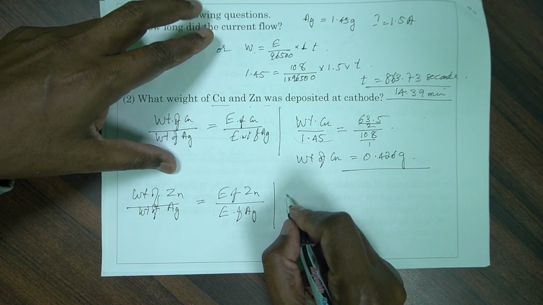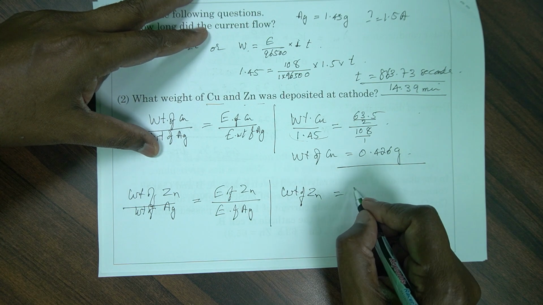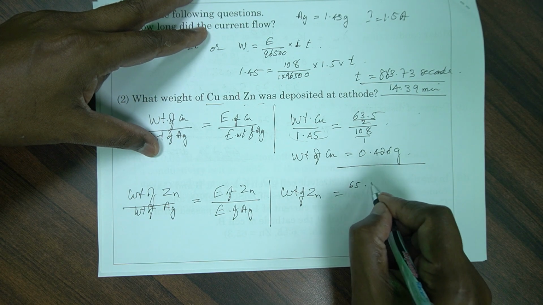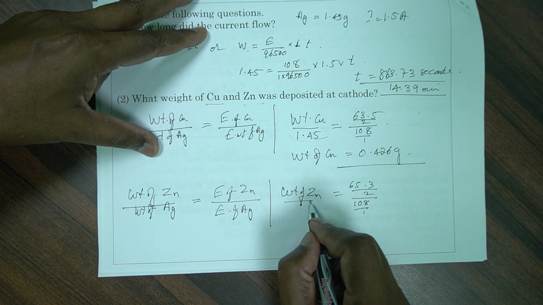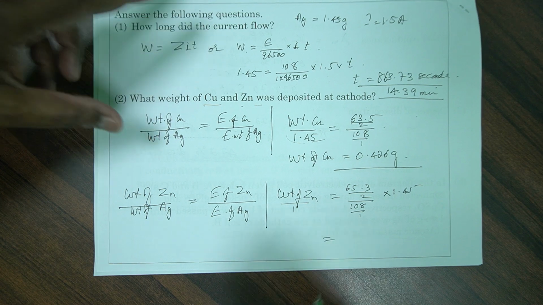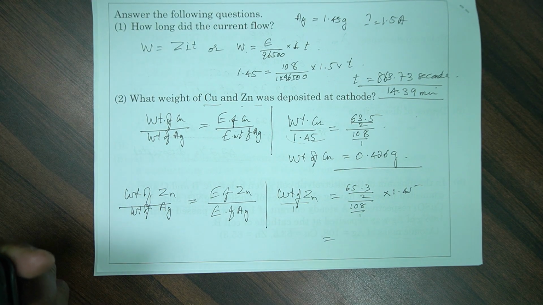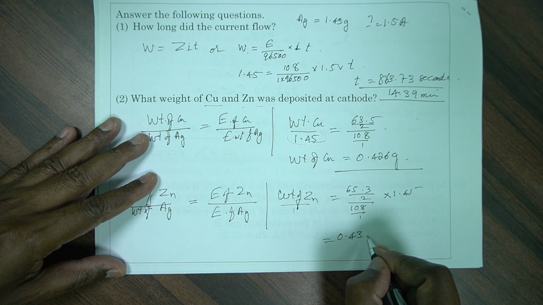So weight of zinc is equal to the equivalent weight of zinc, 65.3 upon 2, divided by 108 upon 1, into 1.45. So that is equal to 0.438 grams.